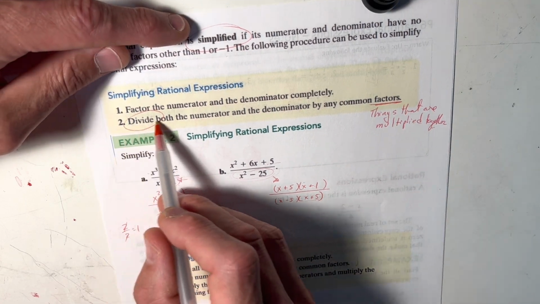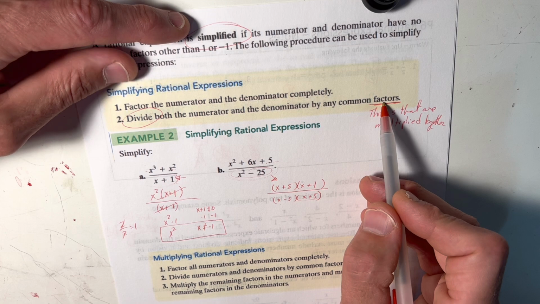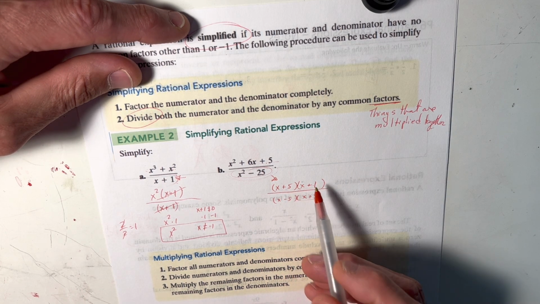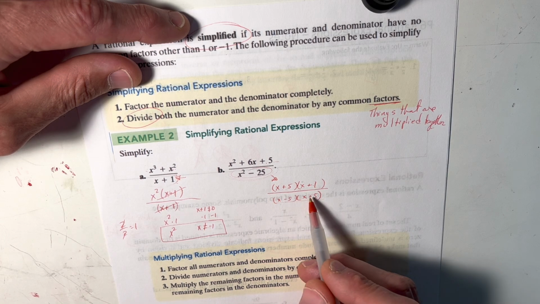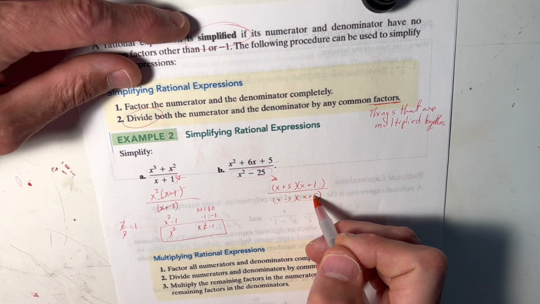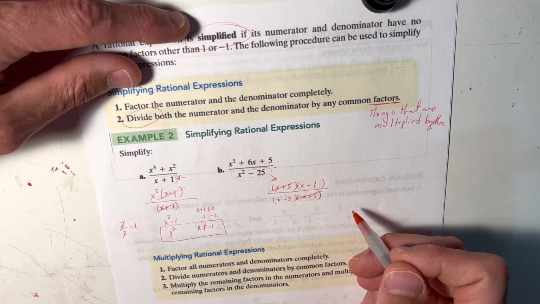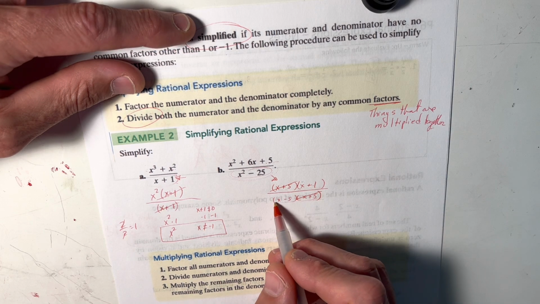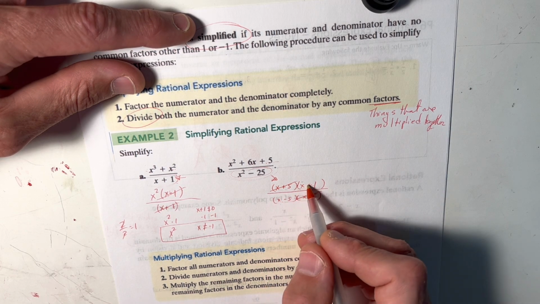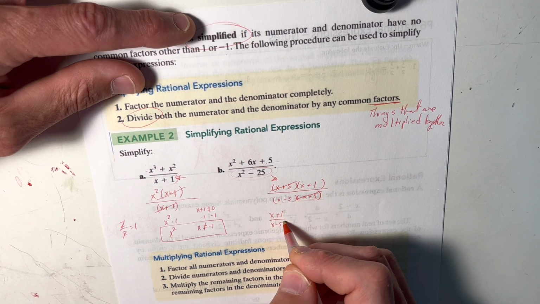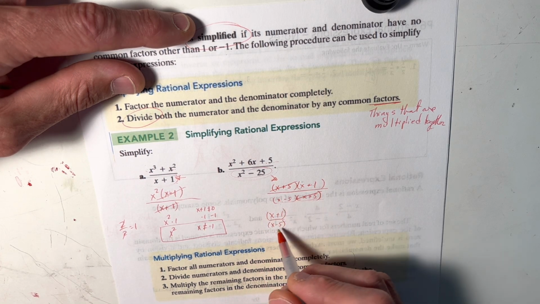Now I'm at number 2, divide both the numerator and denominator by any common factors. This binomial is multiplied by this binomial is multiplied by this binomial. Therefore, they're multiplied together, they're all factors. So now I reduce x plus 5 and x plus 5. They're both the same, therefore they're going to reduce to 1. So now what I have is I've got these two terms, and I have x plus 1 over x minus 5, right? And they're not the same, so I can't reduce anymore.